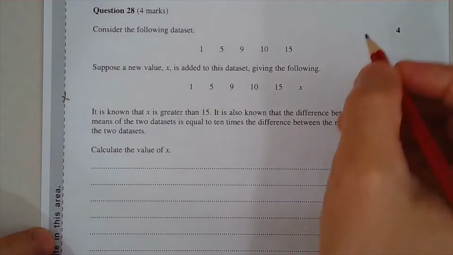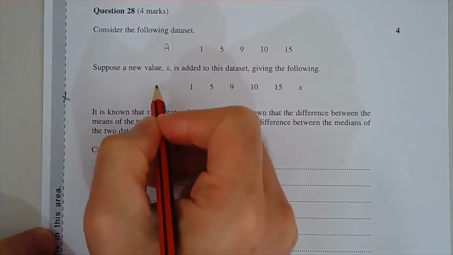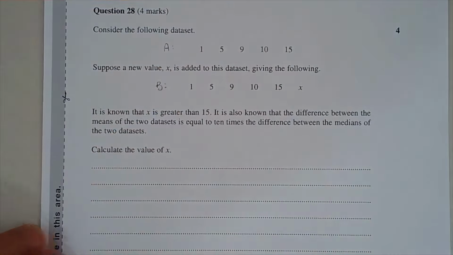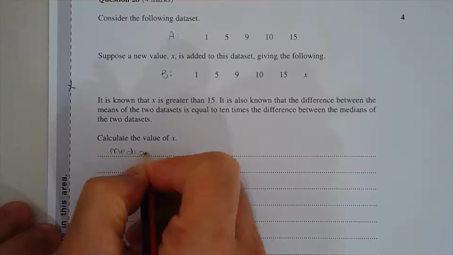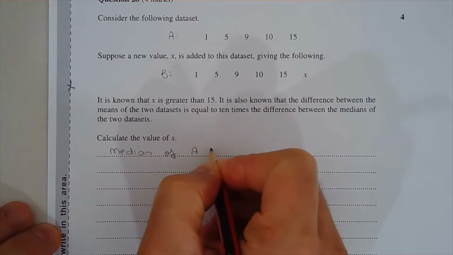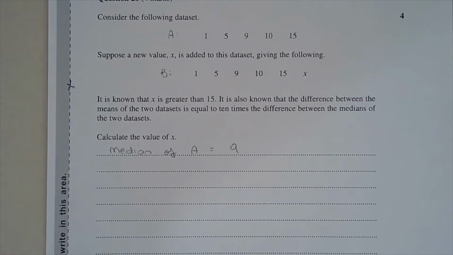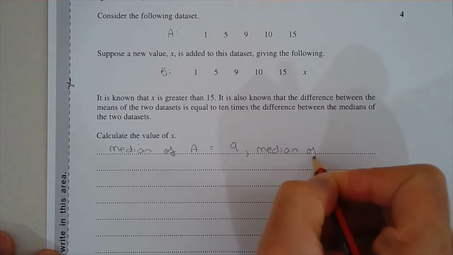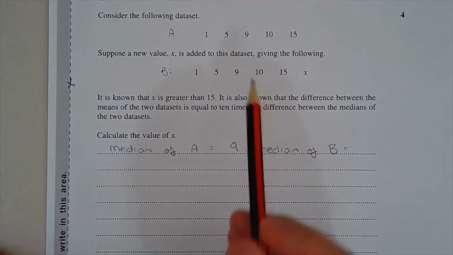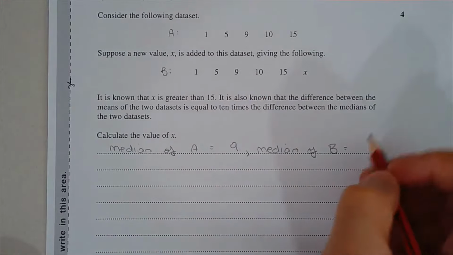So what I'm going to do is label these two data sets. Let's call this data set A, and this one data set B. The median of A is equal to 9. Thankfully it's an ordered set of scores. Let's have a look at the median of B. There are 6 scores, so it's an even number, so it's going to be between 9 and 10, so it's going to be 9.5.